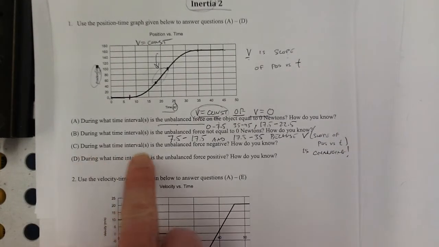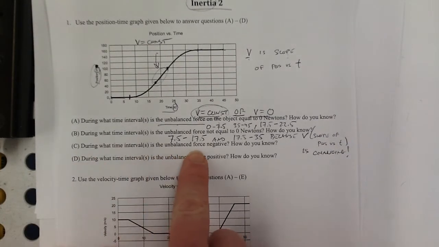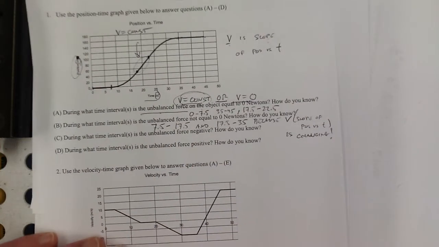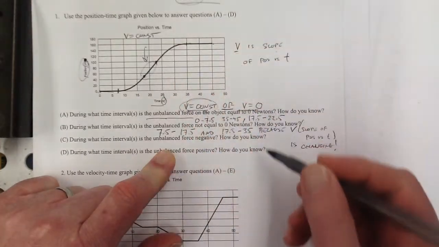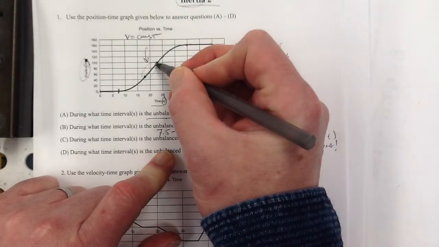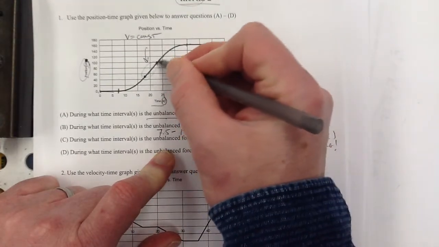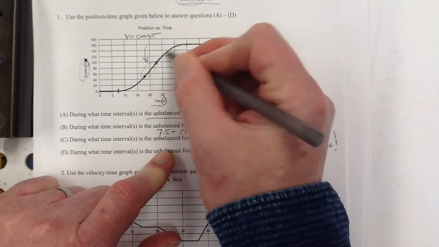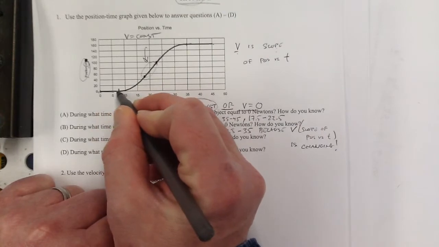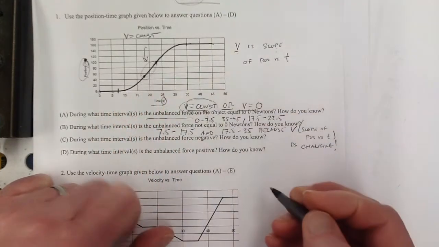During what time intervals is the unbalanced force negative? Okay, so the unbalanced force is negative if the slopes are decreasing. So here I have this positive slope, and those slopes are going back towards 0, right? Here, I'm going from having a slope of 0 to positive slopes.